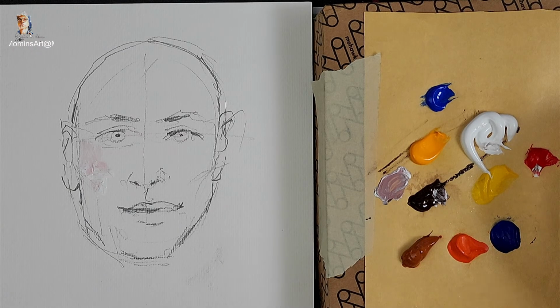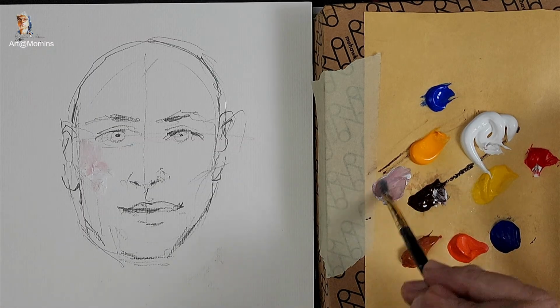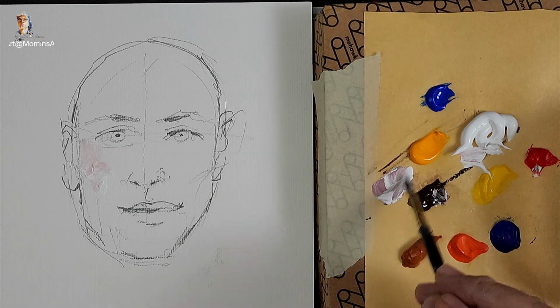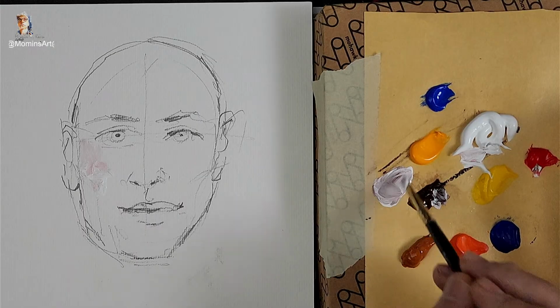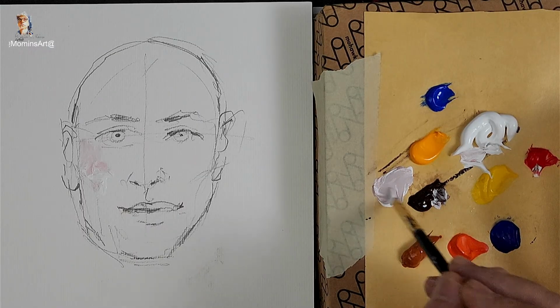Let me grab the other brush. This brush is not the best. It needs a lot of mixing. I'm using very small brushes because it's not a big portrait. So I have the white, right? Put some brown color, burnt umber, burnt sienna.